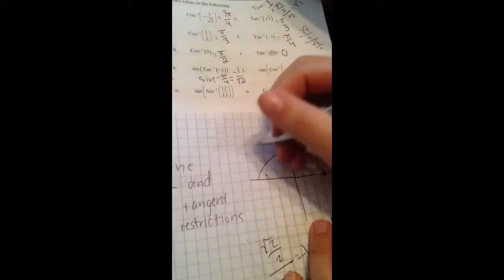So for L, we have tangent of the inverse cosine of -1 over 2 over square root of 2. First, I would start off by finding the inverse cosine of -1 over square root of 2, and I know that this is going to be one of the pi over 4s because it has a square root of 2 in it. And I know since it's cosine, it has to be in these restrictions. So it can't go down, we know it has to go left. So it's going to be 3 pi over 4.